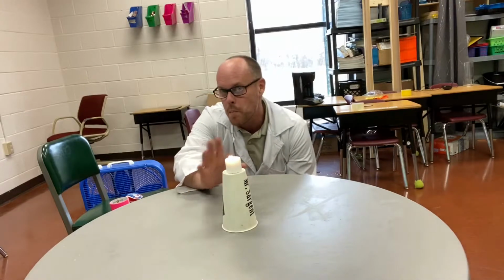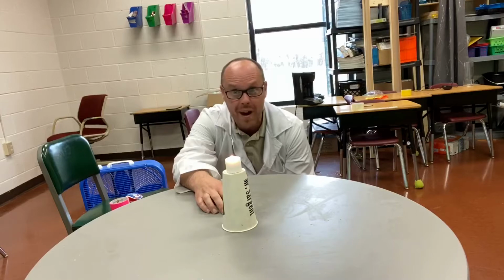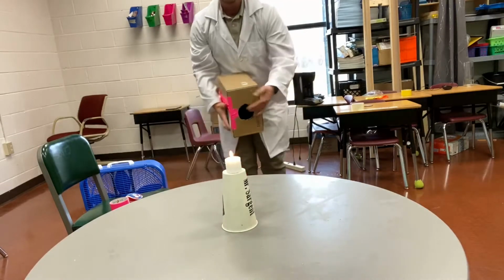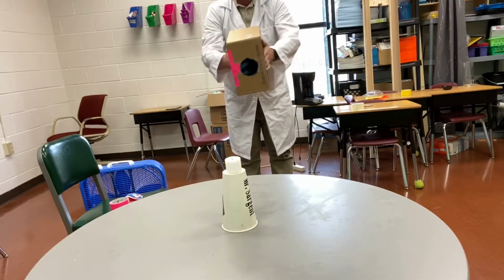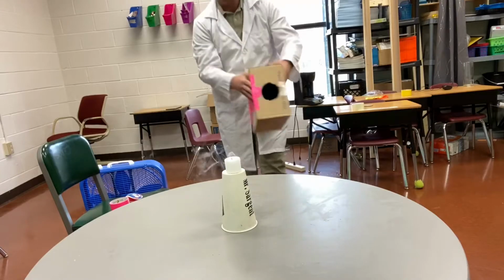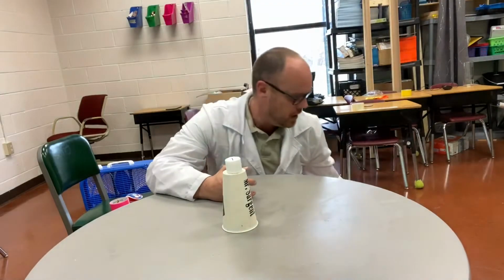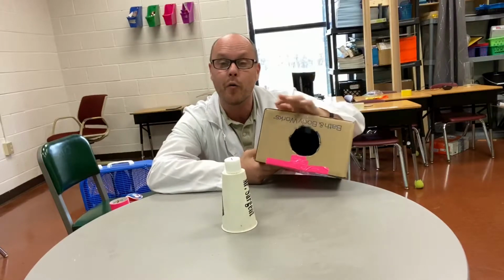We were able to move the flame even more. But 8 feet, here's the thing, it's too far away. Let's go 4 feet and see what happens. And there we go. At 4 feet, we were able to blow out this candle just using our Vortex Cannon.